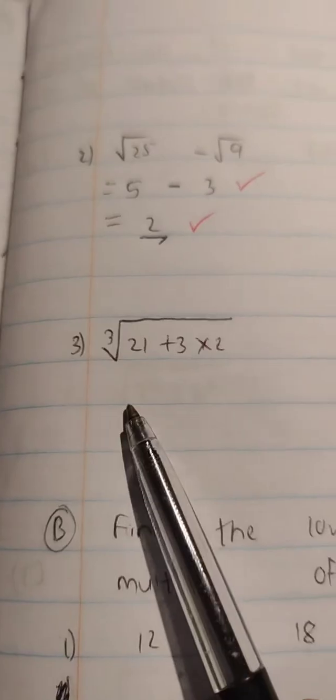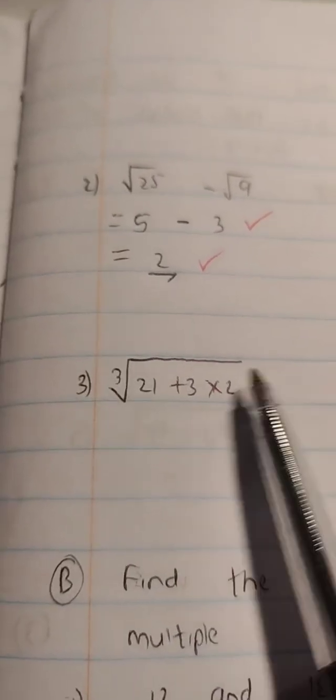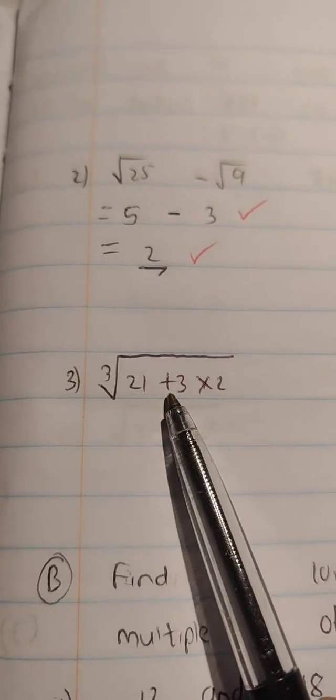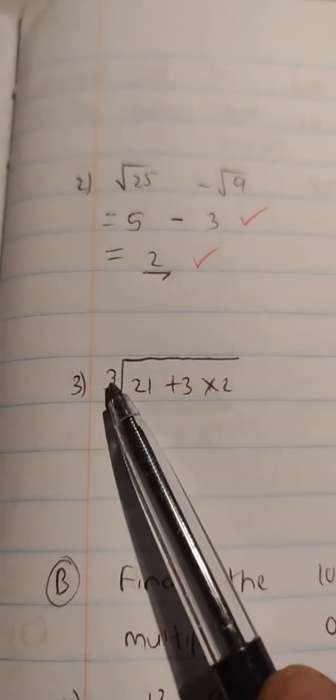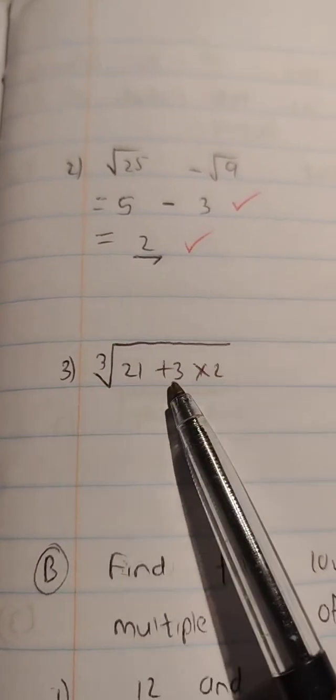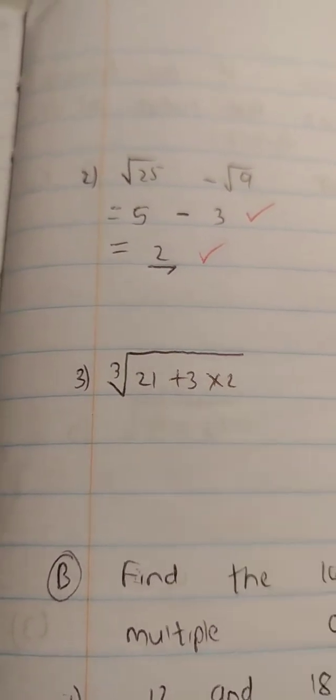Let's come here, guys. The cube root of 21 plus 3 times 2.